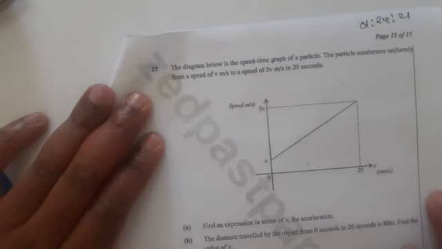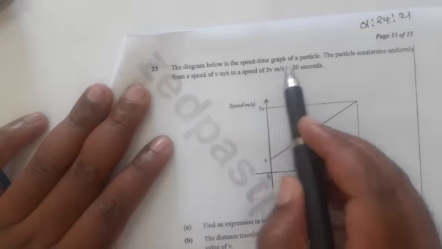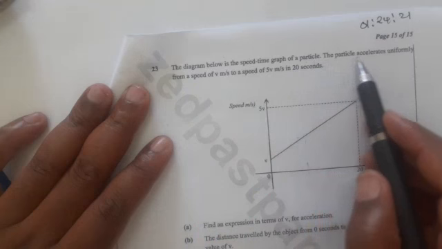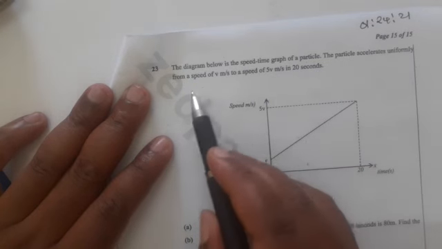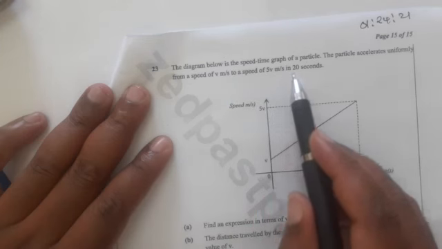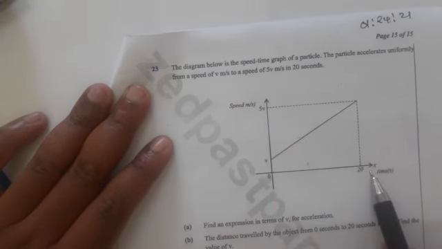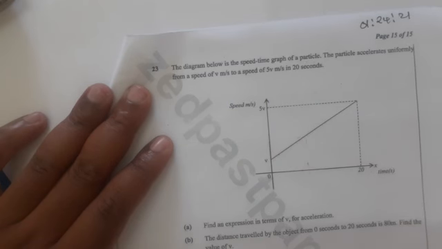Okay, so let's deal with the last one. The diagram below is a speed time graph of a particle. The particle accelerates uniformly from a speed of v meters per second to a speed of 5 meters per second in 20 seconds. So from here up to there, and the time taken is 20. All right, so A.